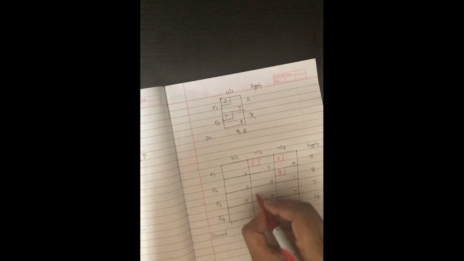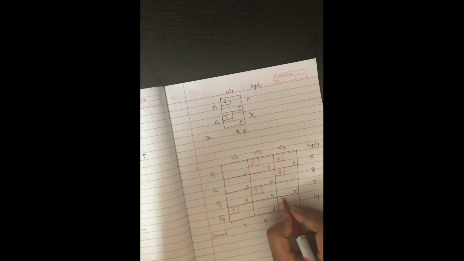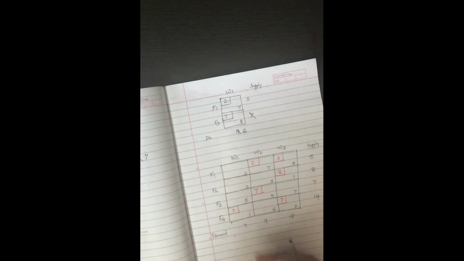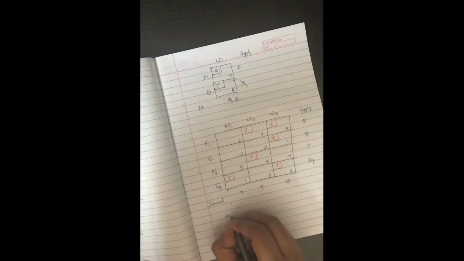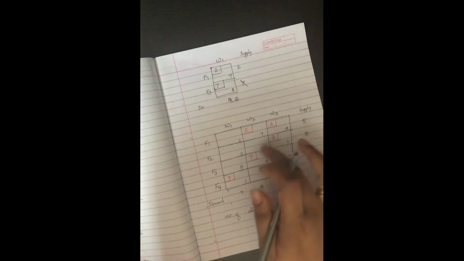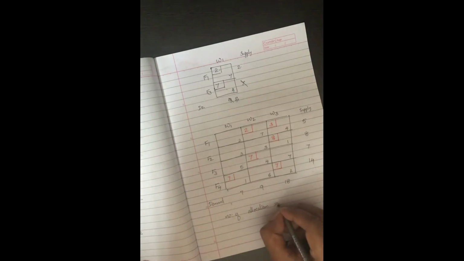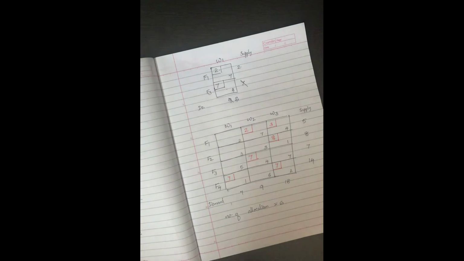The allocations are 2, 3, 7, 7, 7. The number of allocations is 1, 2, 3, 4, 5, 6, which is equal to m plus n minus 1.